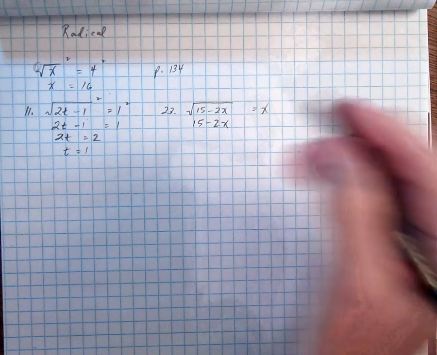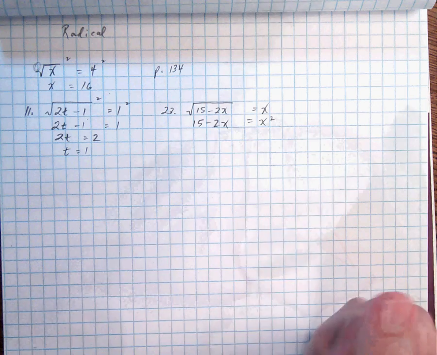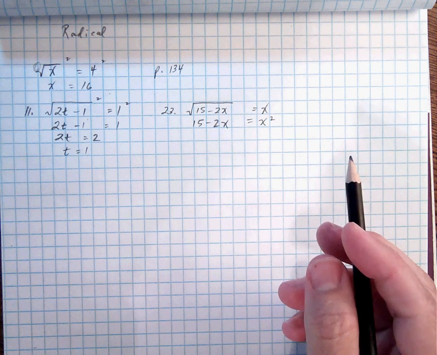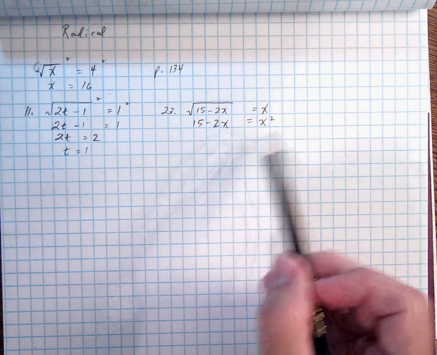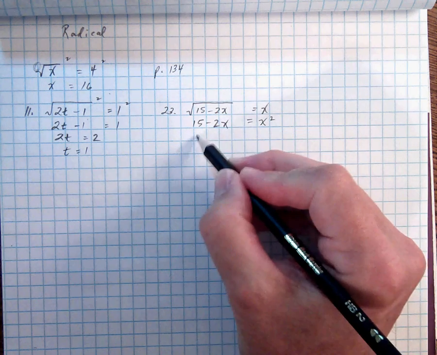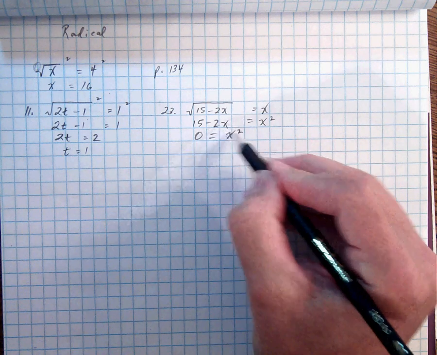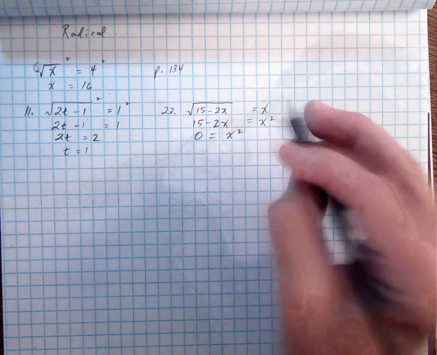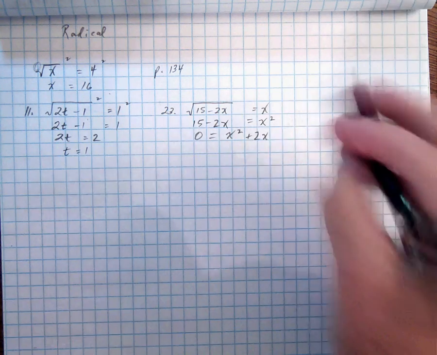And when I square this side, I get x squared. And that's going to give me a quadratic equation. So I'm just going to bring everything over here. So 0 equals x squared, and then I'm going to bring that 2x over, so I add it to both sides, it'll become a plus 2x. And I'll subtract that 15 from both sides, it'll be a minus 15.